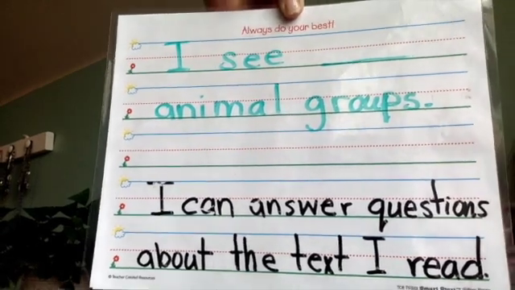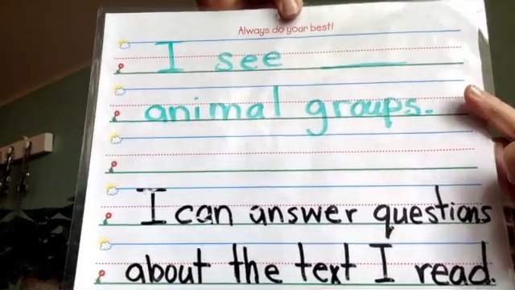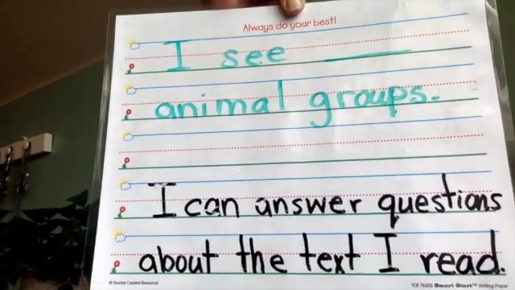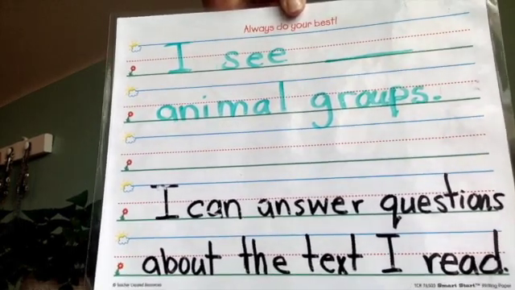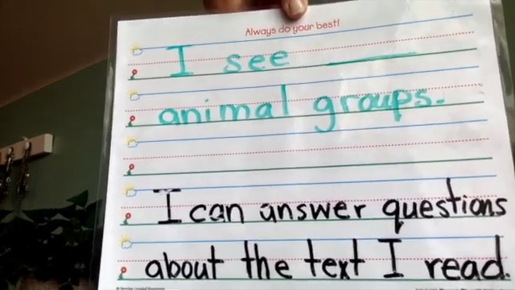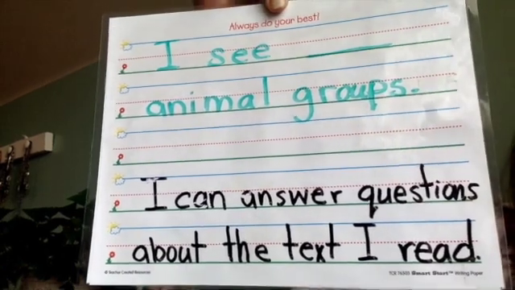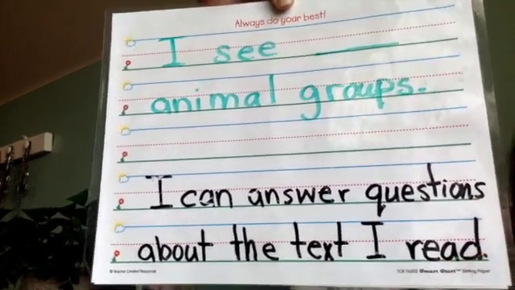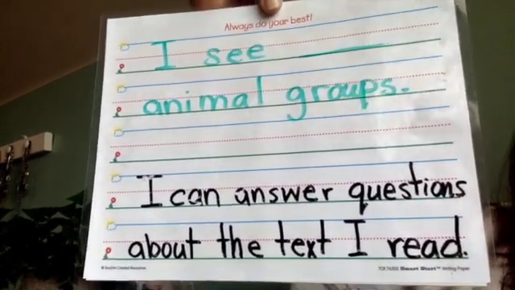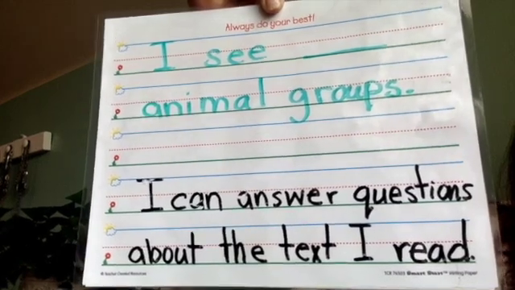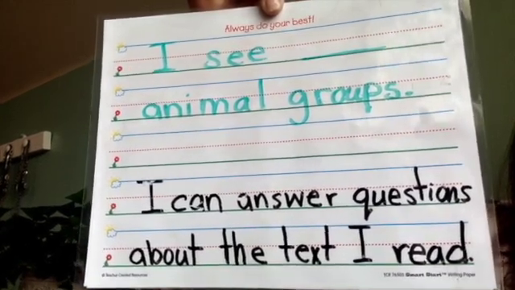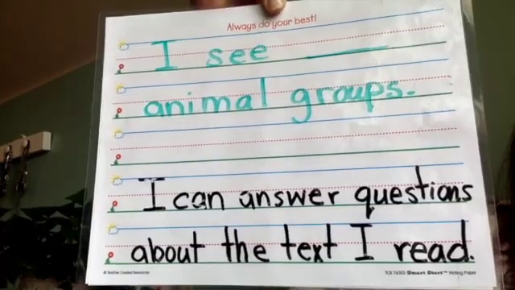All right, so today we're going to try and fill in the blank on this top one. I see blank animal groups. So we're looking for a number to go on the line. How many animal groups are we seeing in our book? Also, our I can statement today is I can answer questions about the text I read. So we're going to be answering some different questions today about our story.